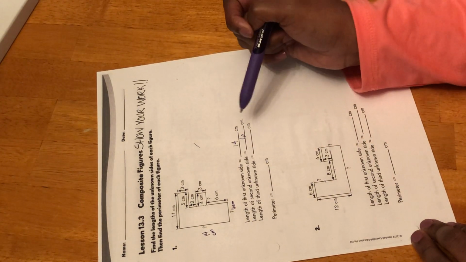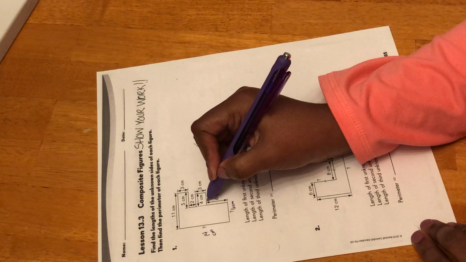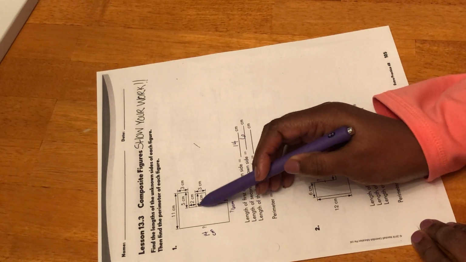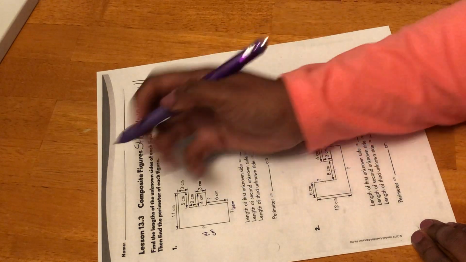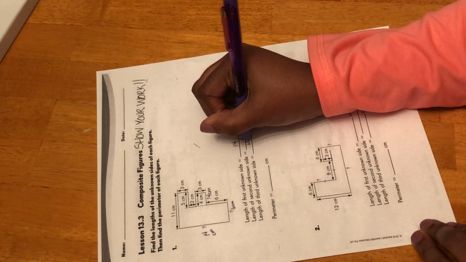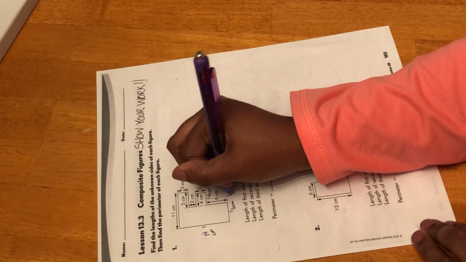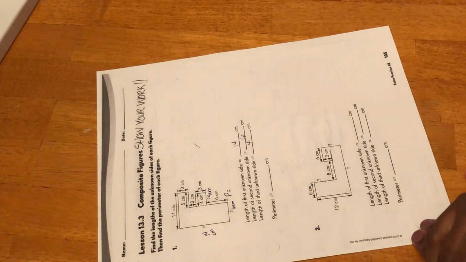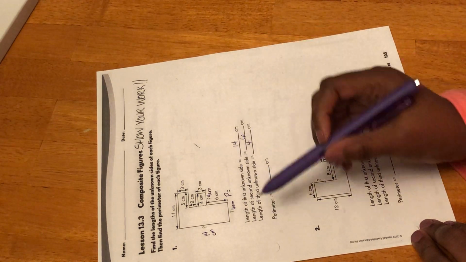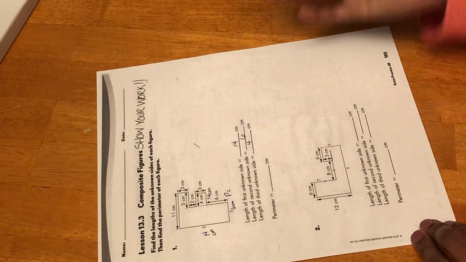Okay, and then there's one more question mark right here, and that one is almost like a give me, because if this is 4 centimeters, this is 4 centimeters. So I'm just going to write that in and write that there. So to find the perimeter, I told you in the show me video, all you have to do is write down P equals and then all of the numbers and then figure it out.